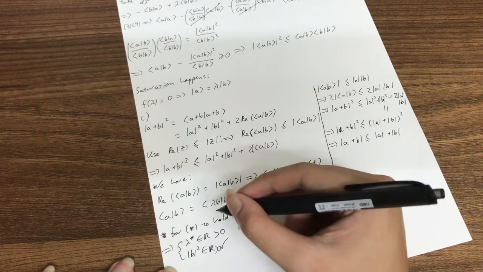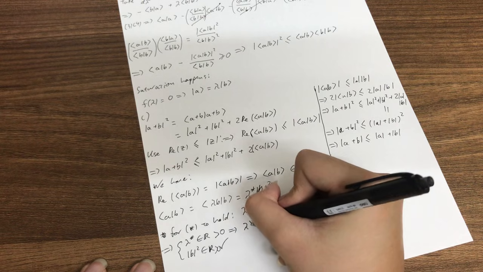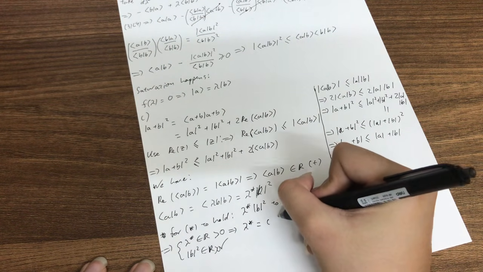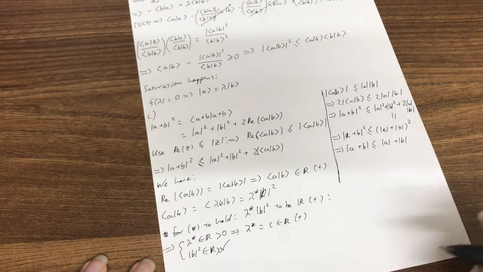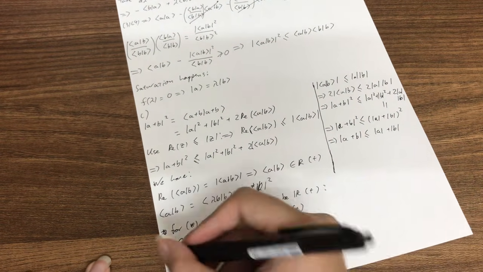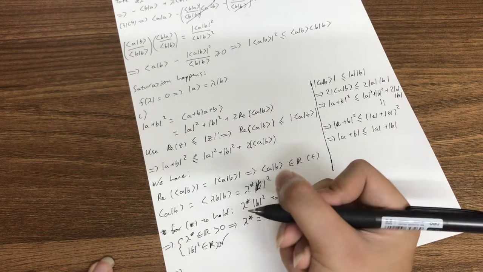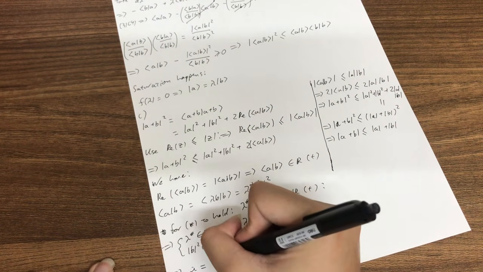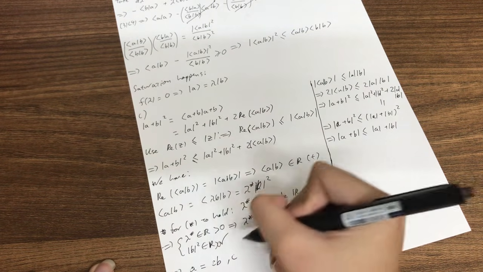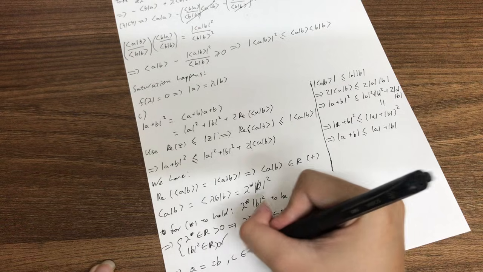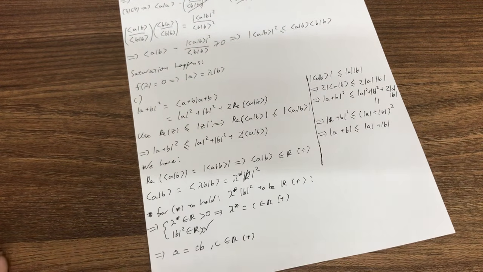If lambda star is real and greater than 0, then you can say that lambda star is equal to C, which is real and greater than 0. Therefore, you can say that A has to be equal to C times B, where C is a real and positive constant, for this to hold.